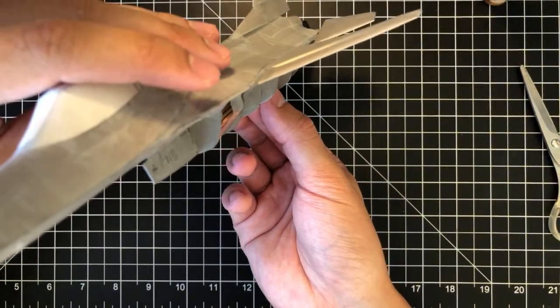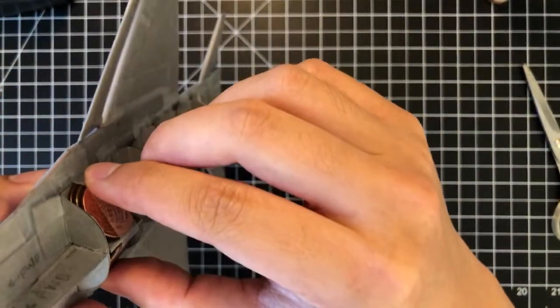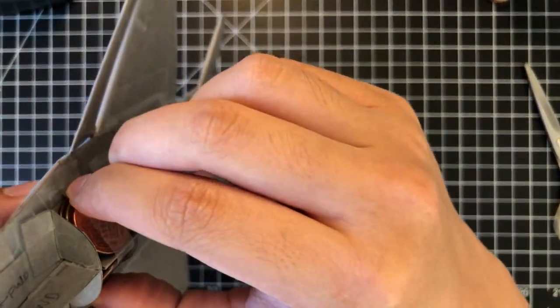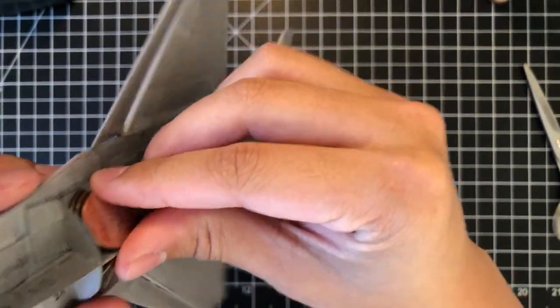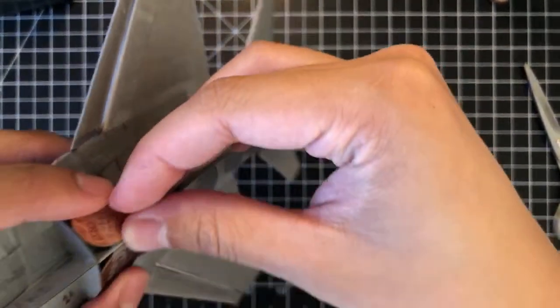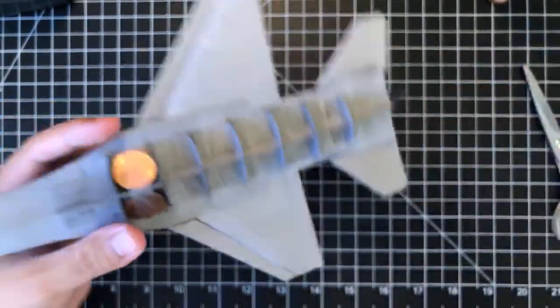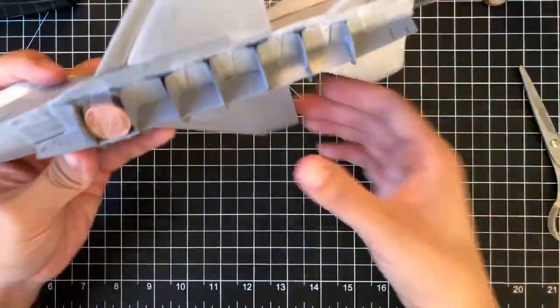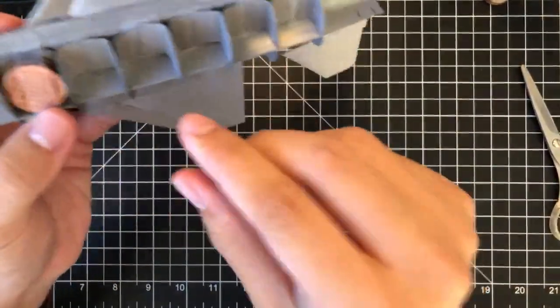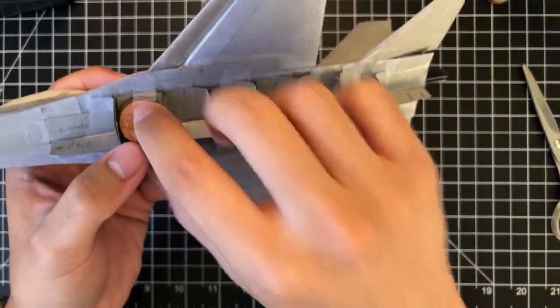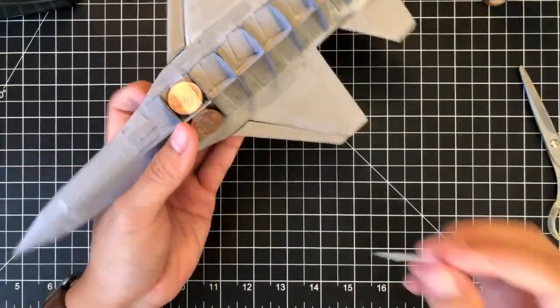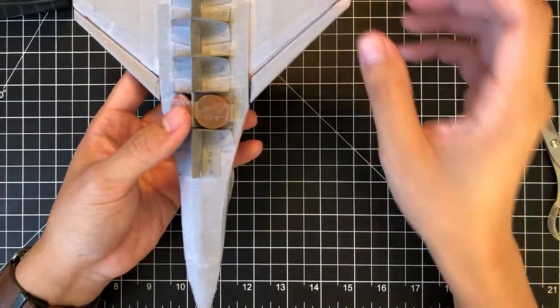Okay, this is doing all right. Okay, so the problem with this is that it still jiggles around a little bit when this tape comes loose, which is not ideal.